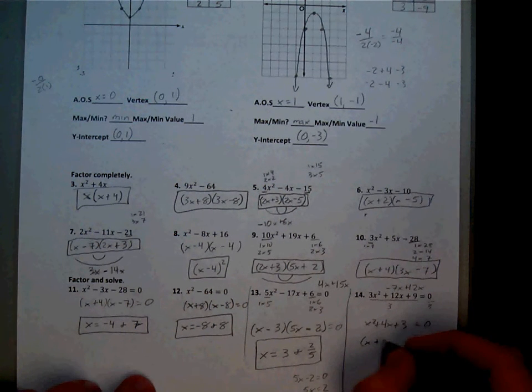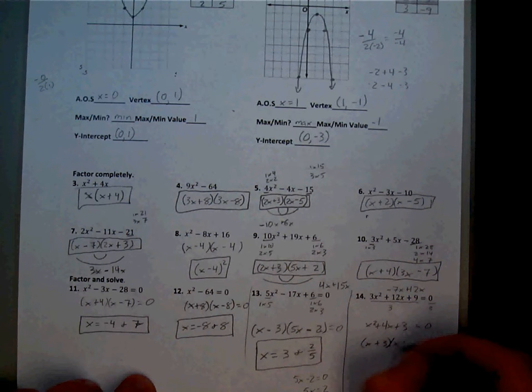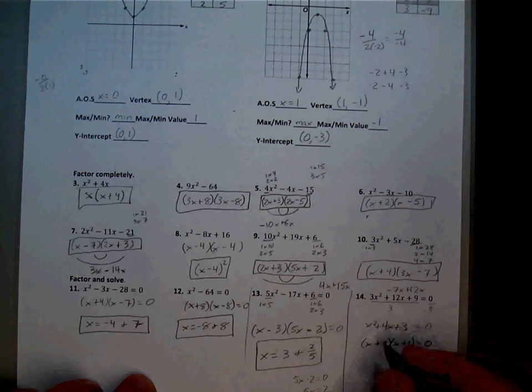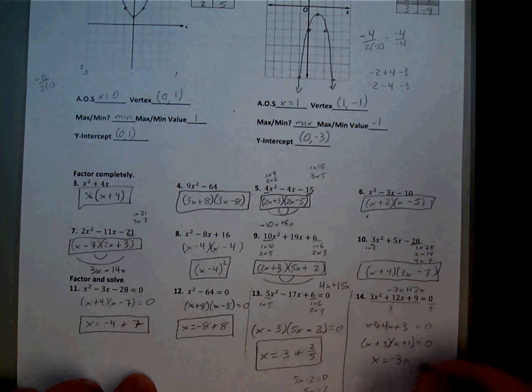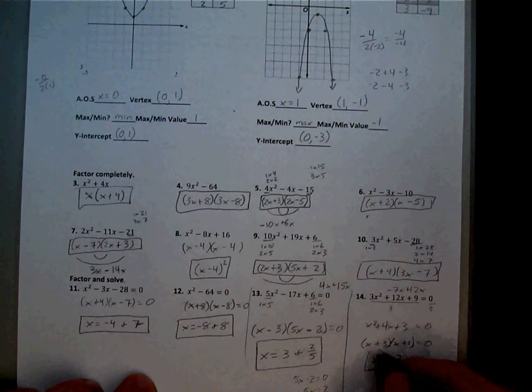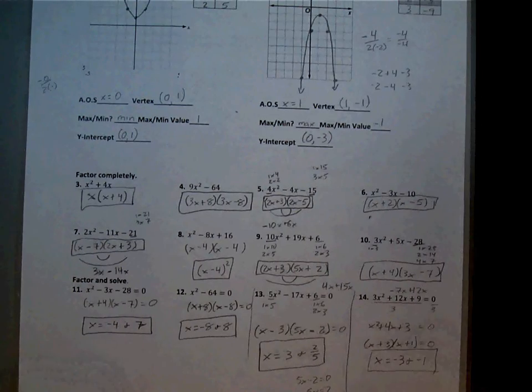x plus 3 and x plus 1. So we get x equals negative 3 and we get negative 1. Okay, back page. Word problems.